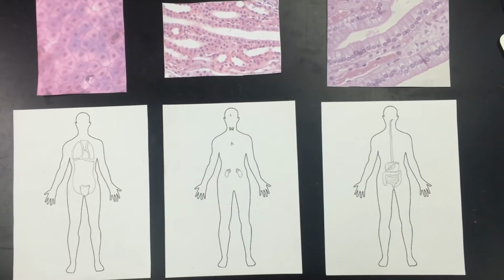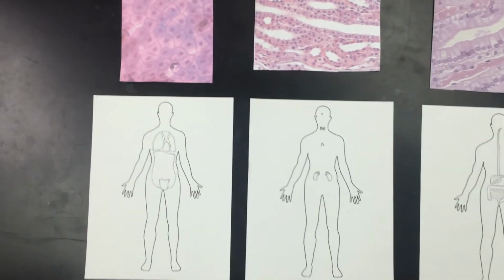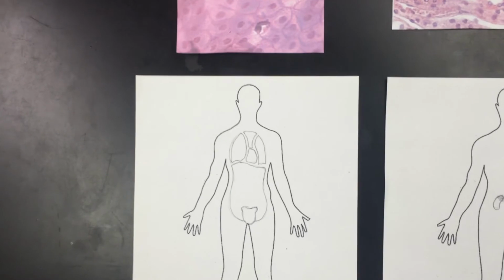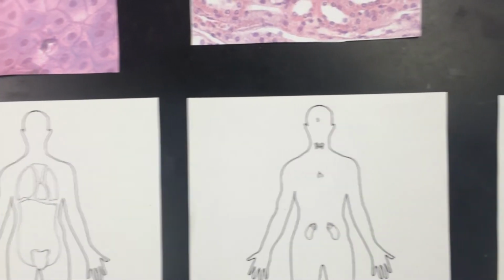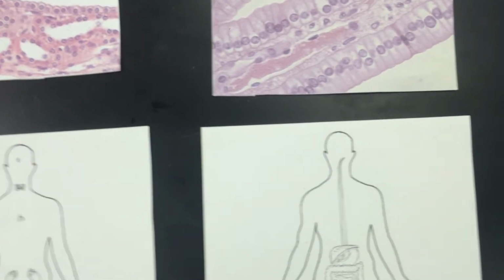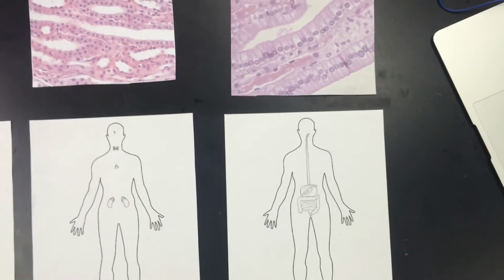Squamous tissue can be found in the linings of blood and lymph vessels and various body cavities, and it functions to absorb and excrete. Cuboidal can be found in kidneys and glands, and it works to secrete and absorb. Columnar can be found lining the uterus and the digestive tract, and it works to secrete and absorb.